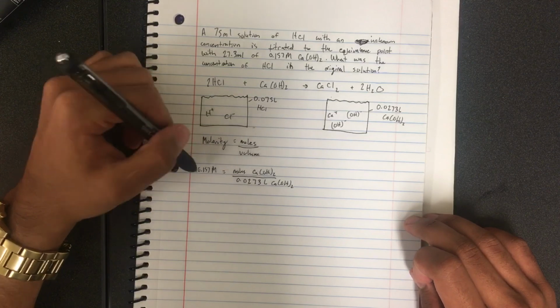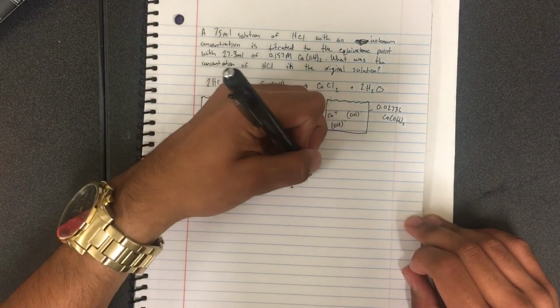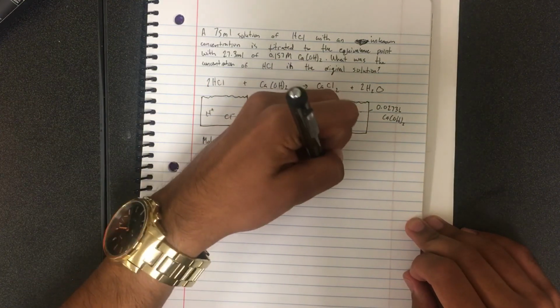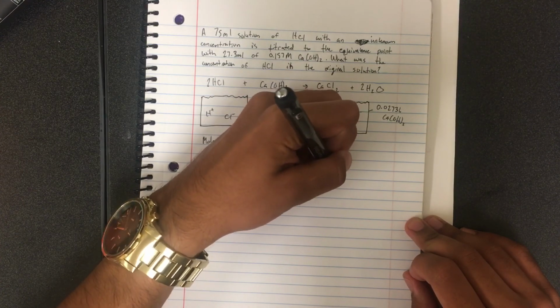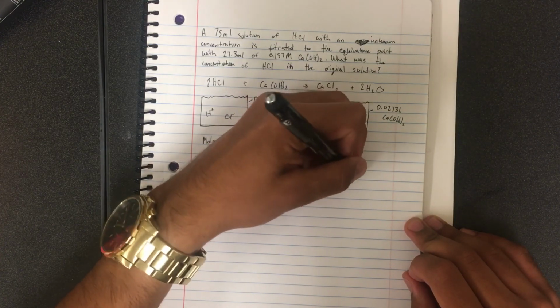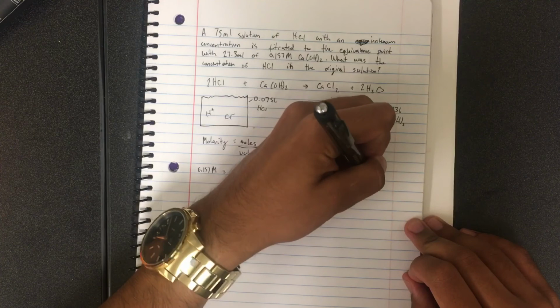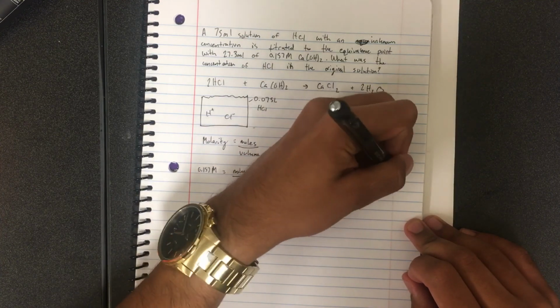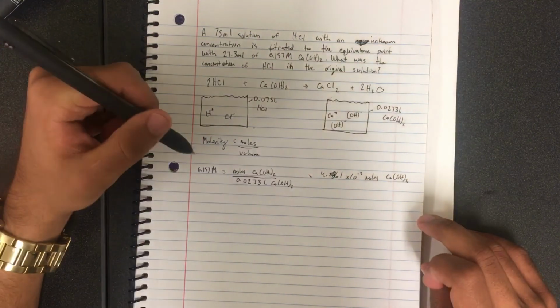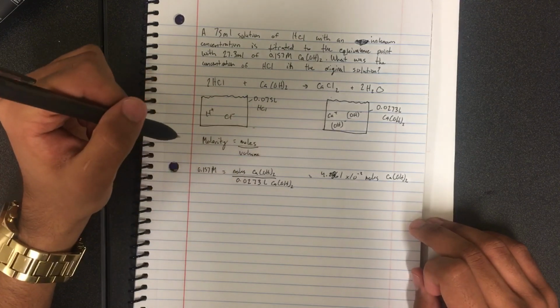To get the moles, you multiply these two numbers, and that should give you 4.2861 times 10 to the -3 moles of Ca(OH)2.